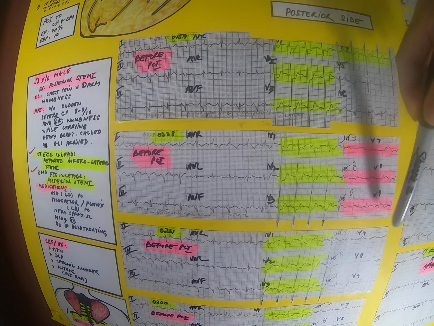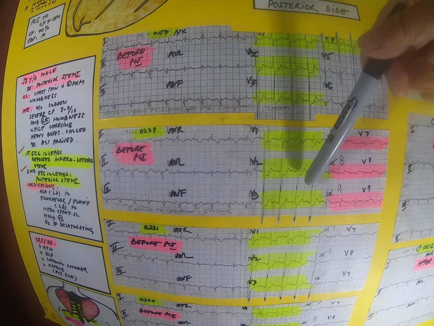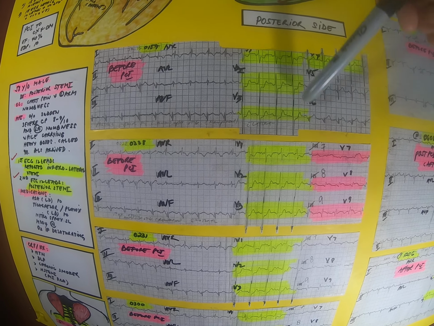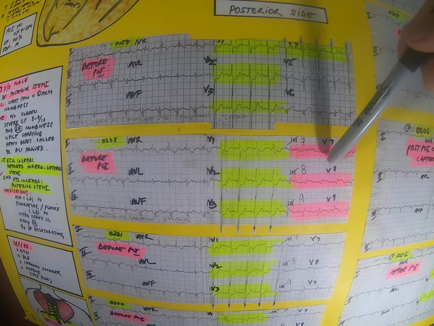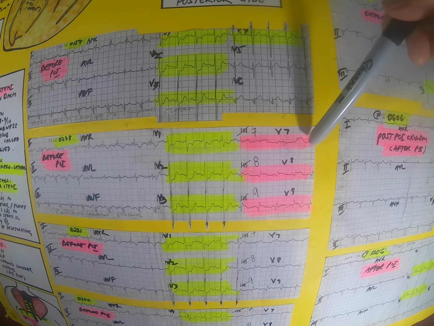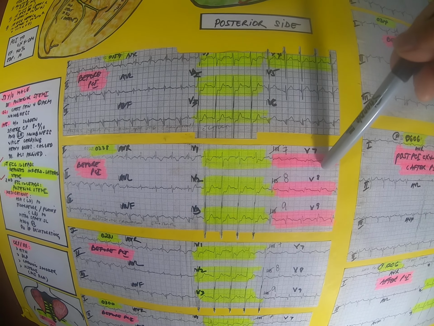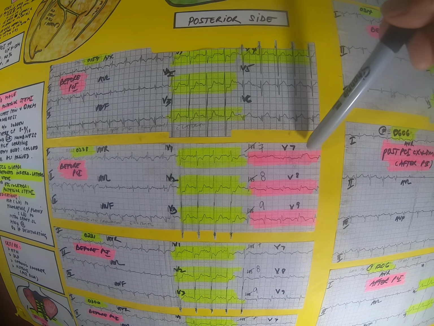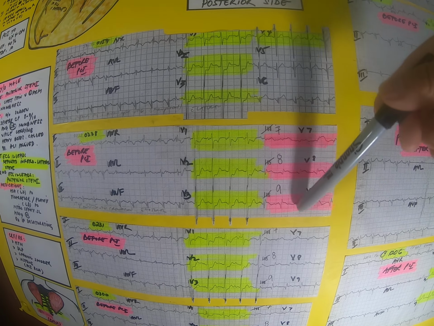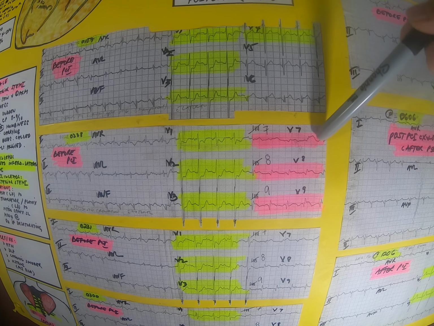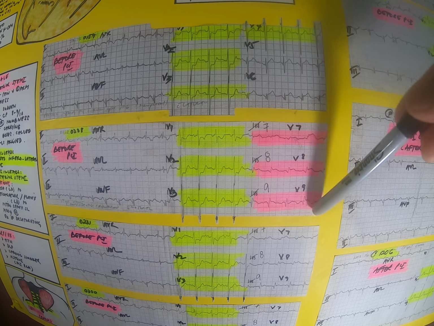If we don't have these posterior leads, reciprocal changes alone are not enough to confirm that this is a posterior STEMI, because you have available leads to take. All you have to do is attach extra electrodes to the back and do your V7, V8, and V9. These are direct leads to tell us whether the patient has a posterior STEMI or not.